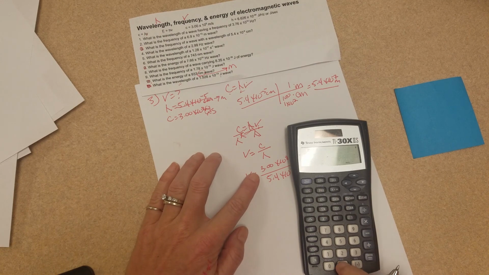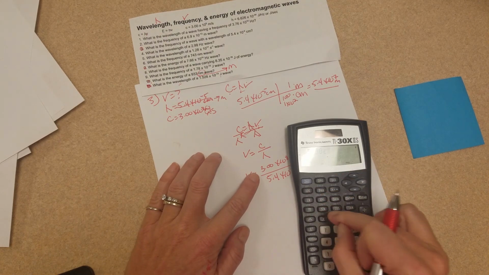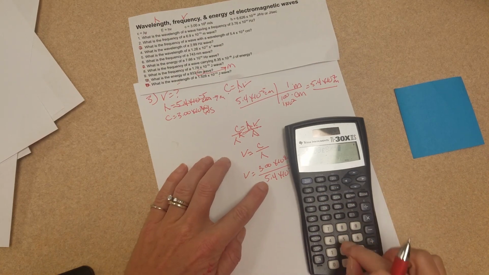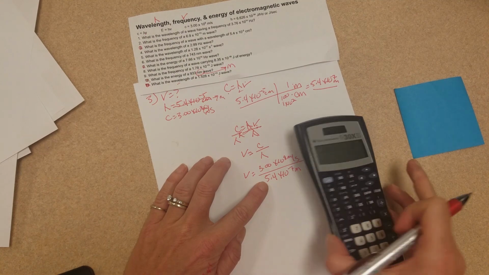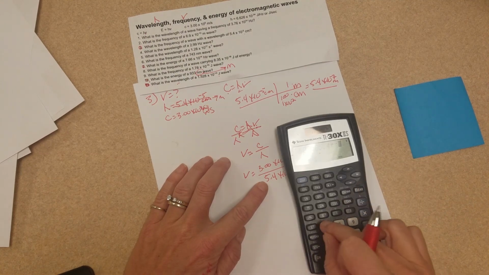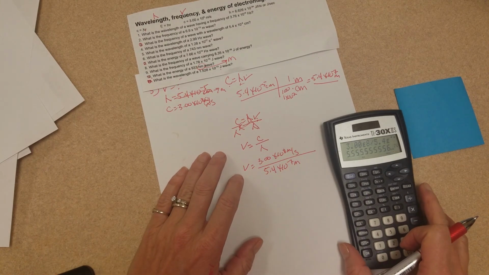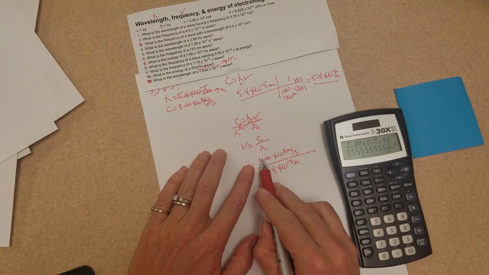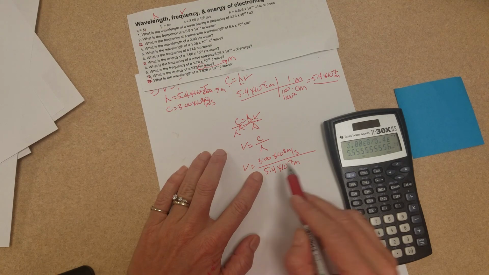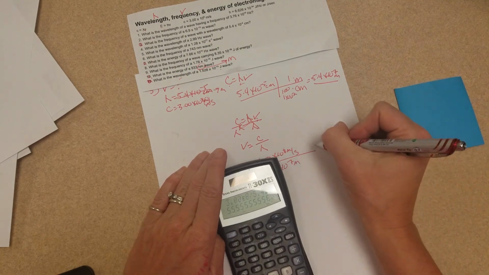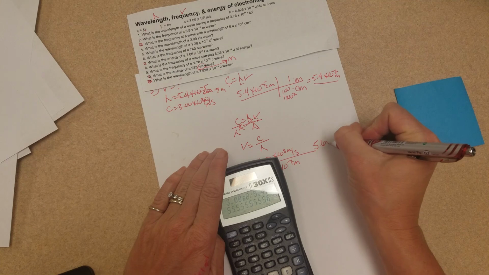Put that in the calculator. 3.00 E8 divided by 5.4 E negative 7 equals. Okay? Oh, I know. Y'all don't want to hear this. Sig figs. Don't use your constant. Use your given. Your given has 2. Our answer needs to have 2. So I'm going to round that to 5.6 times 10.